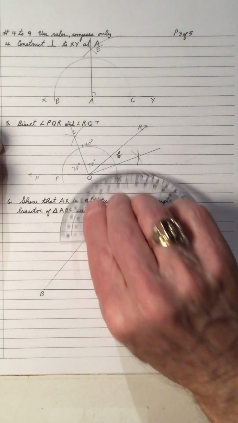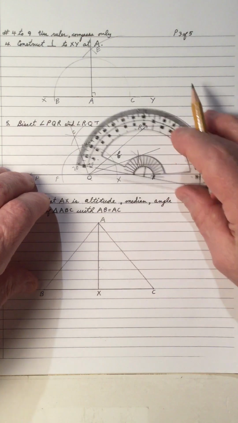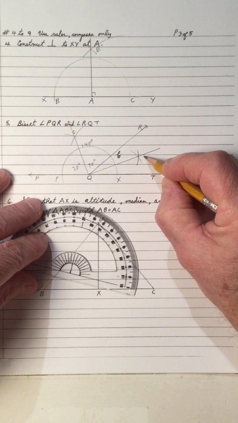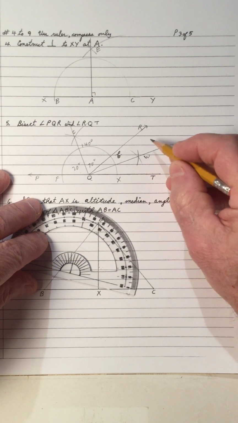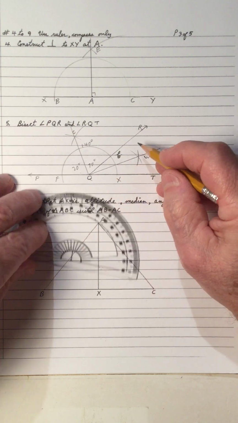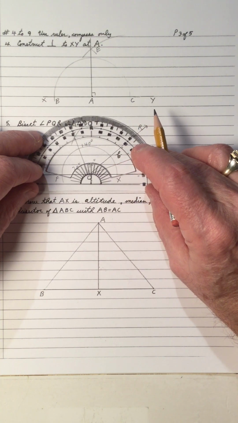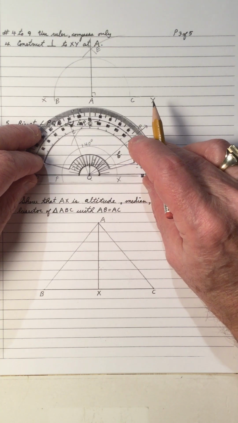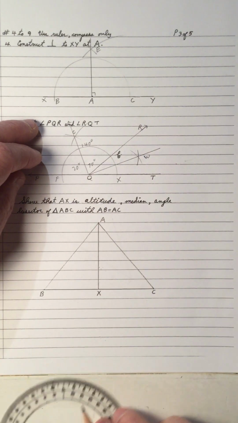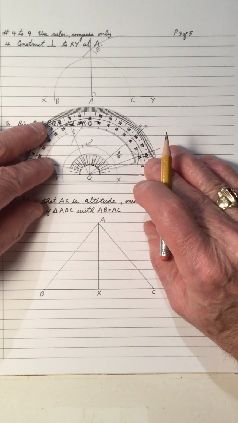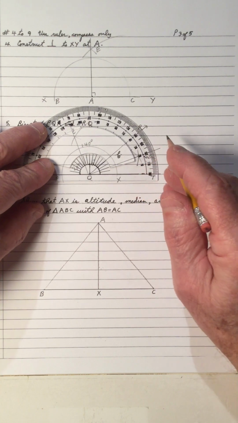So let's see if, let's call this, give it a W. That means WQT must be 20 degrees. Let's see if we're right. If we got it done right, we have it. There we go. To make sure. Oh, my protractor was turned over. Let's see if it's 20.